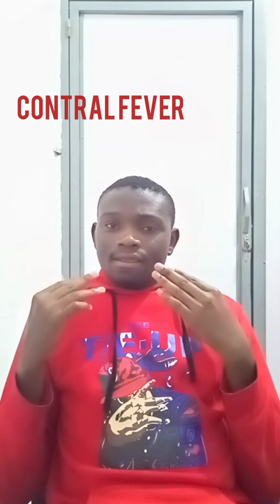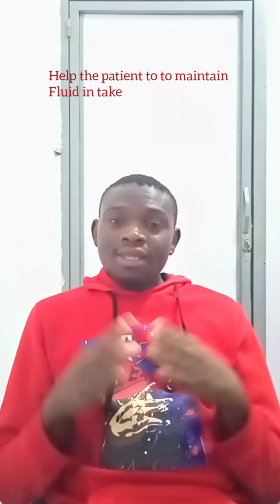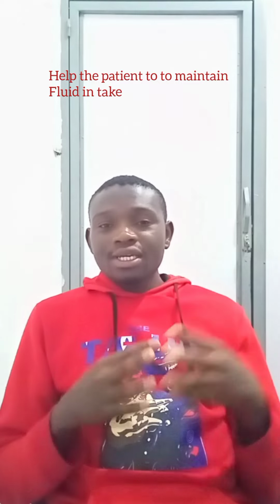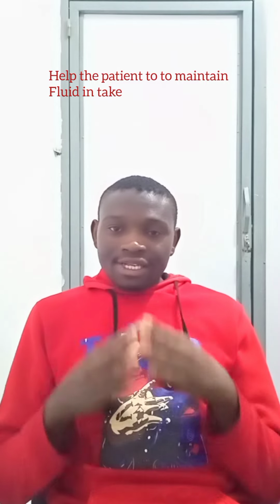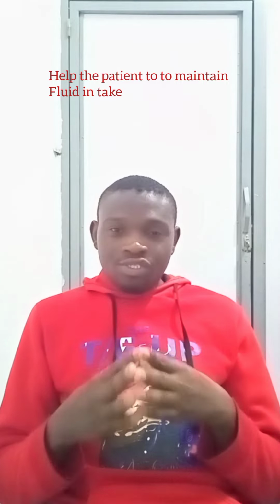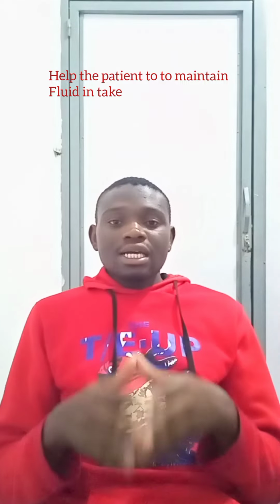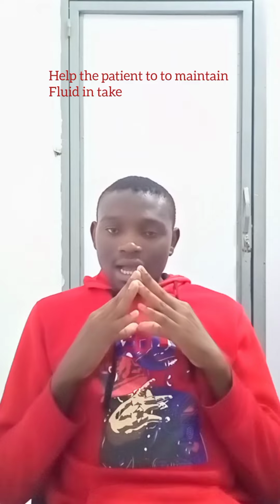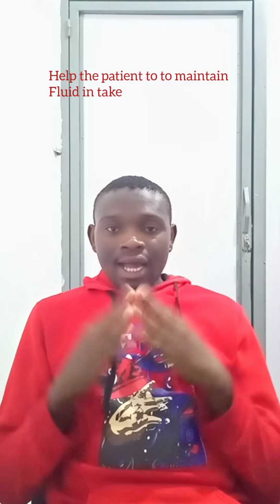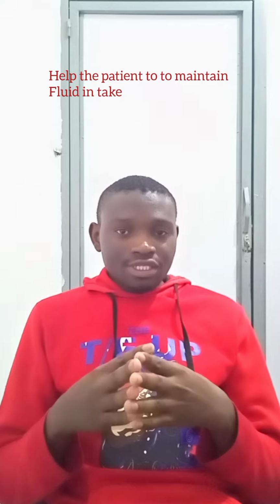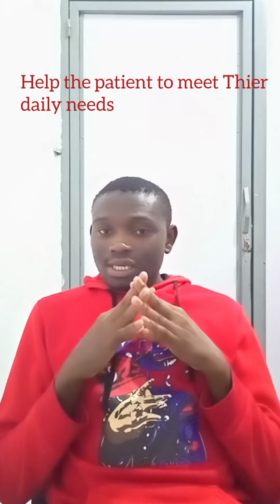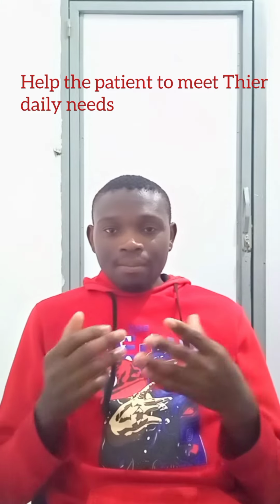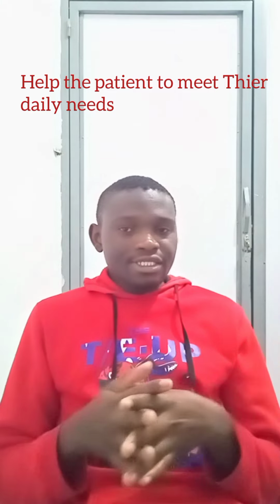Also, help the patient maintain fluid intake. As we saw before, the patient will be losing water through vomiting and diarrhea. Advise the patient to take enough oral fluids, or if the patient is severely sick, set an IV line and administer fluids as necessary. Then lastly, you can also help patients to meet their daily needs, for example, helping them with their hygiene.